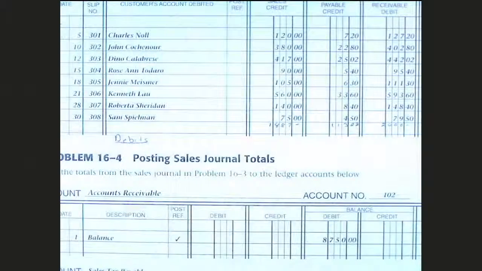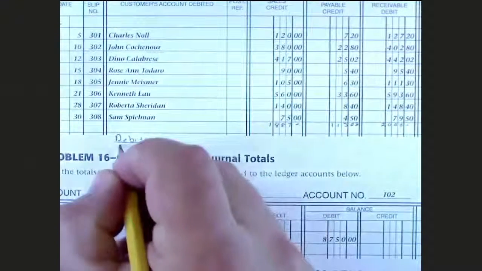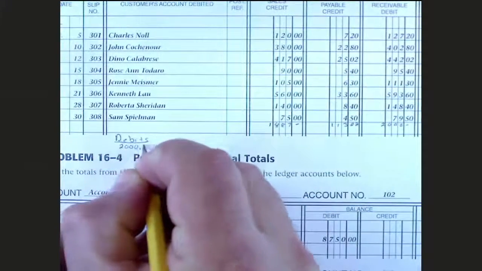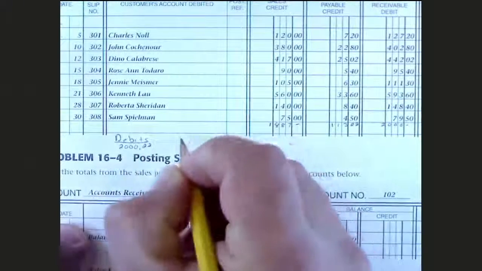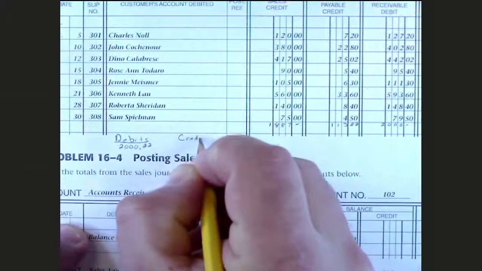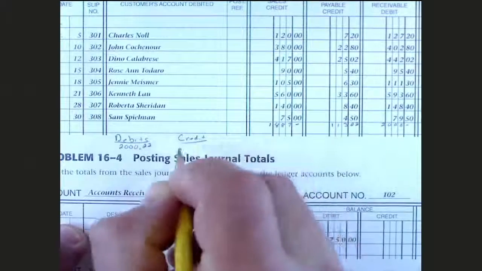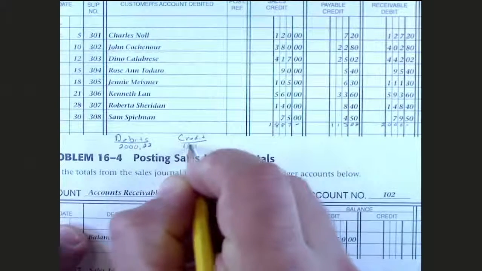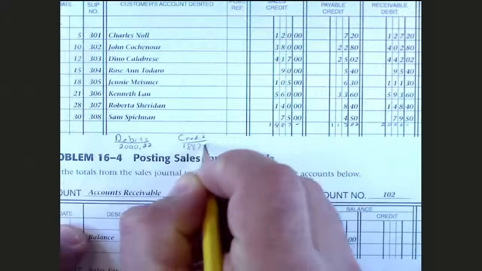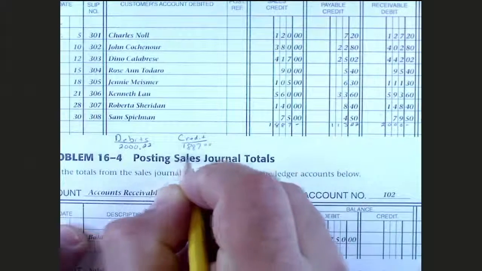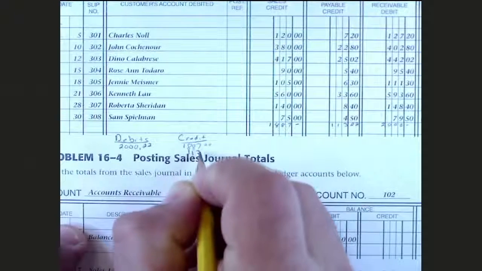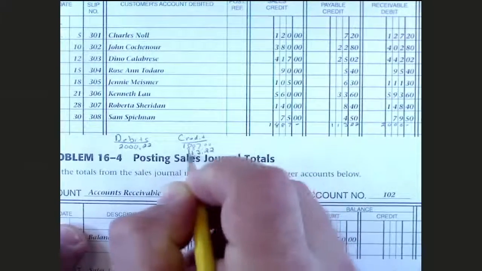So I'm going to list all the debits that we have and those amounts. In this case, it comes from the accounts receivable, 2022. I'm going to list all of the credits. We got one for 1887 and 113.22.